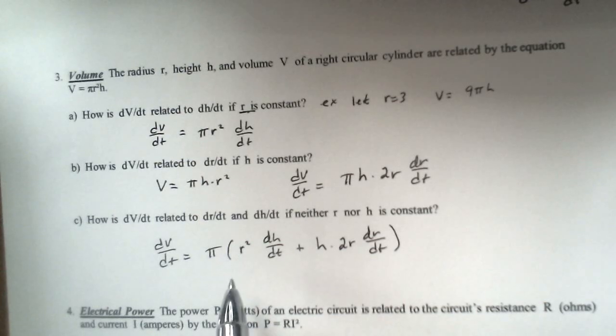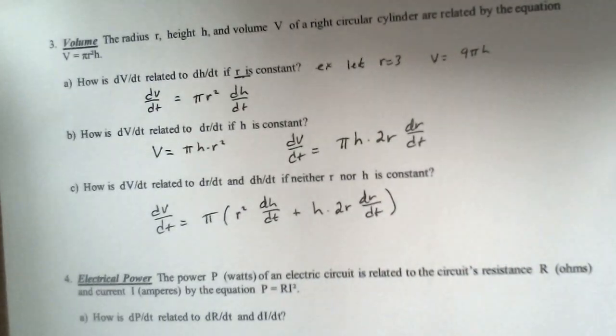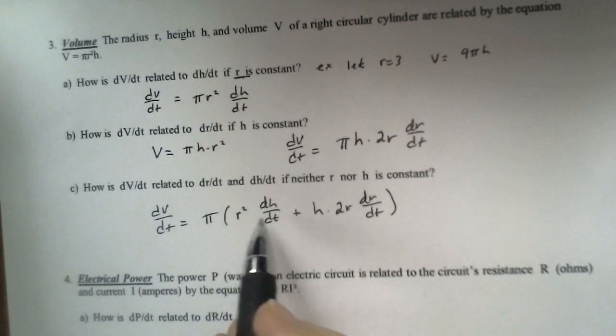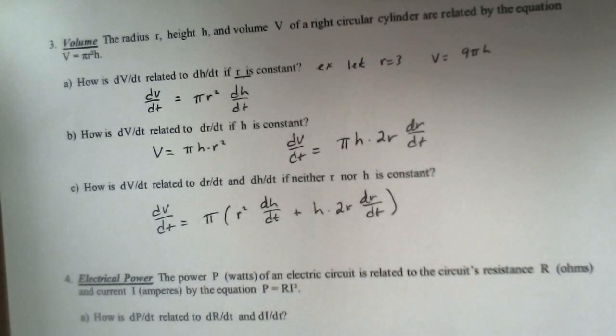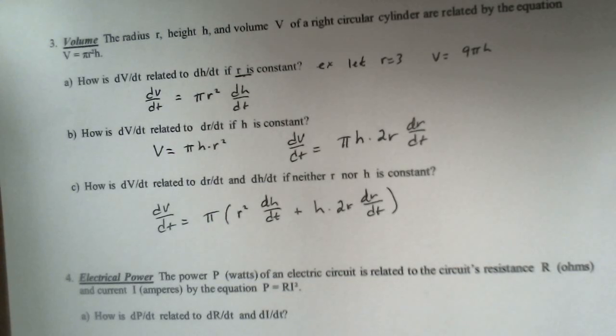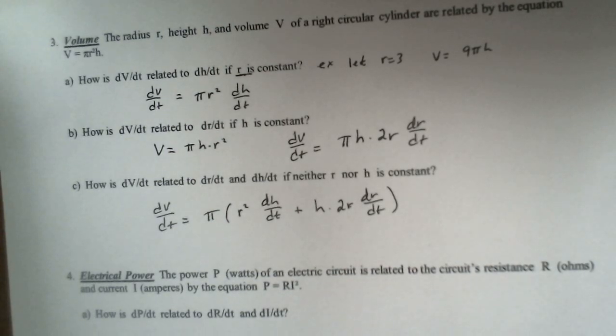There's really nothing here that you could simplify. If you wanted to bring out one of the r's as a greatest common factor, you could, but it's really not necessary. You can just leave it like that.